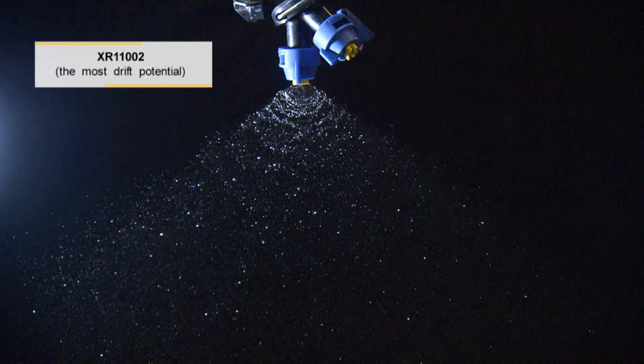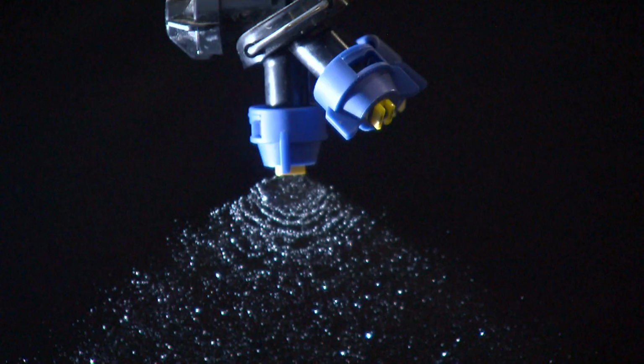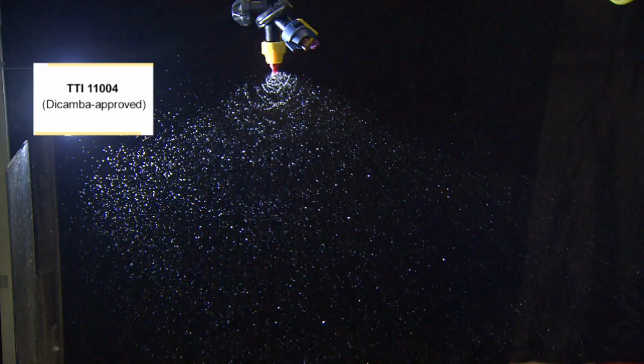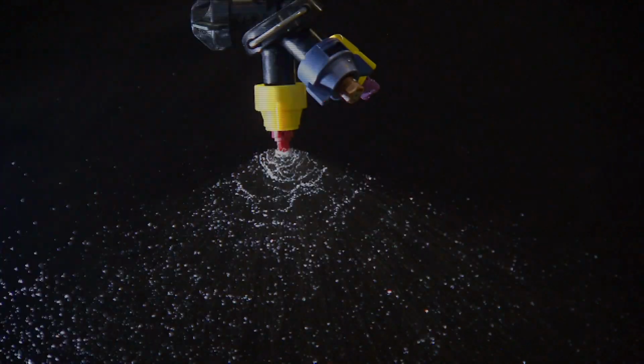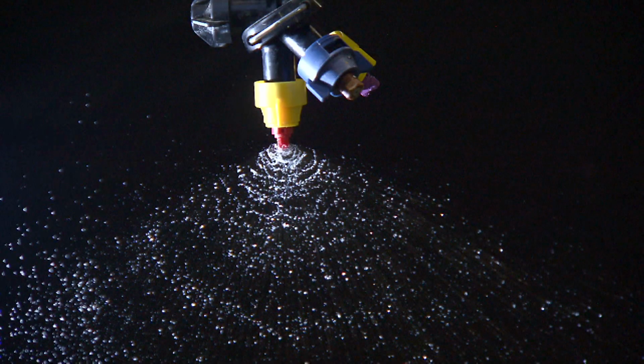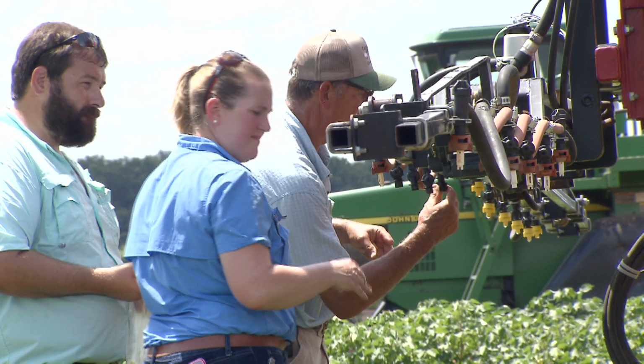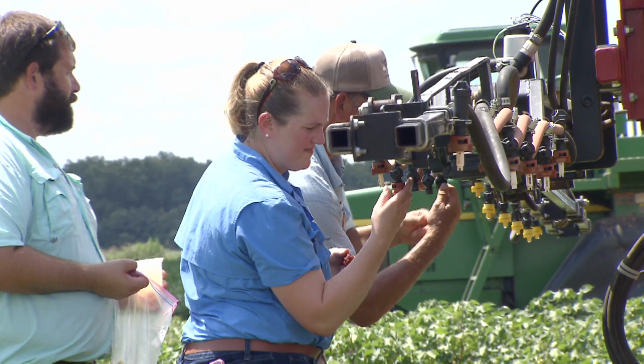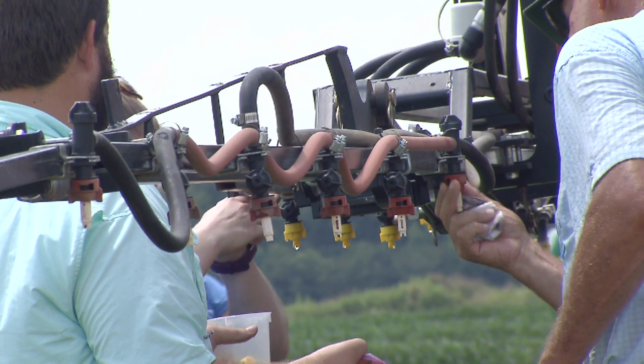XR11002 will give the most drift. This is an example of a nozzle that creates fine droplets that have more potential for drift. TTI 11004 red dicamba approved nozzle. This is an example of a nozzle that creates ultra coarse droplets and is an option for use when drift is a concern. Be sure to check that your equipment is in good working order prior, during, and after applications.